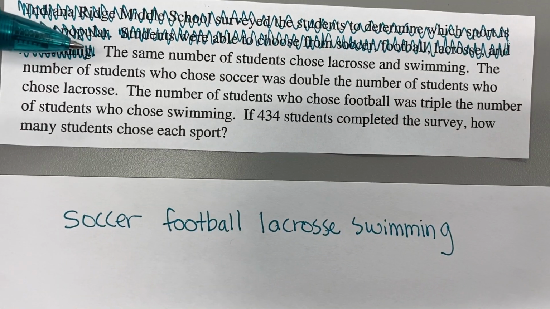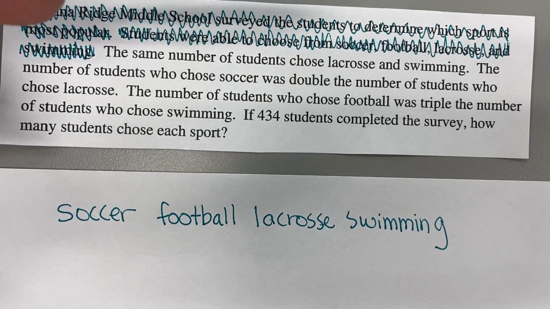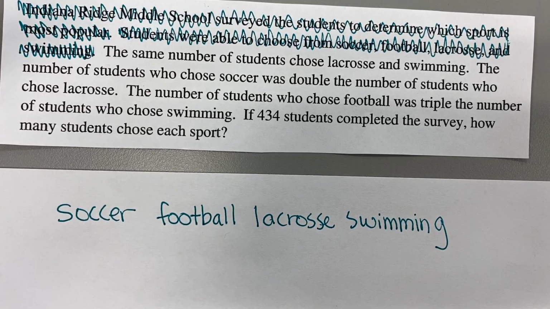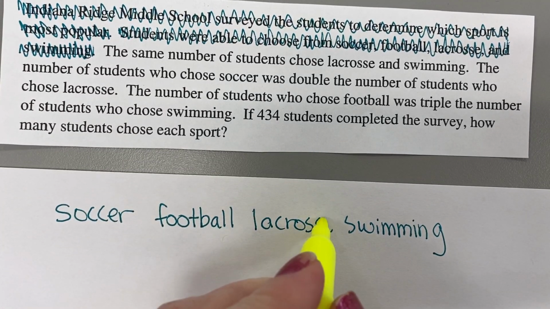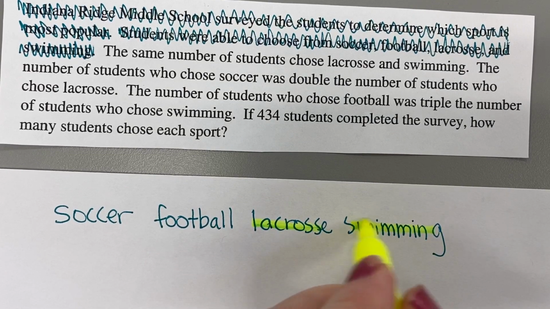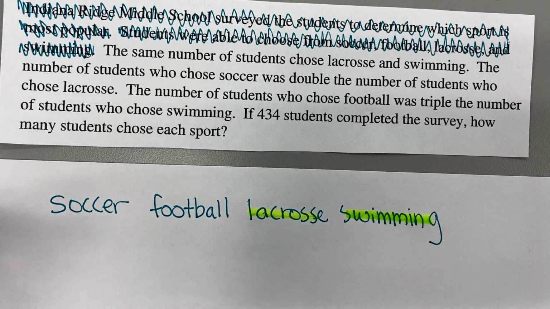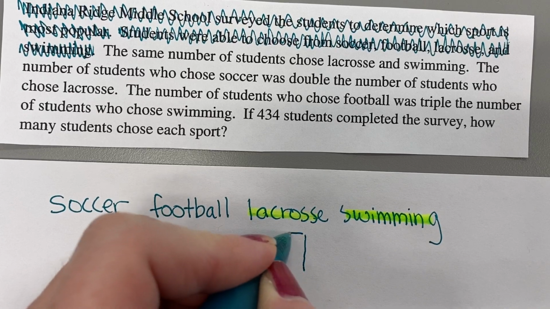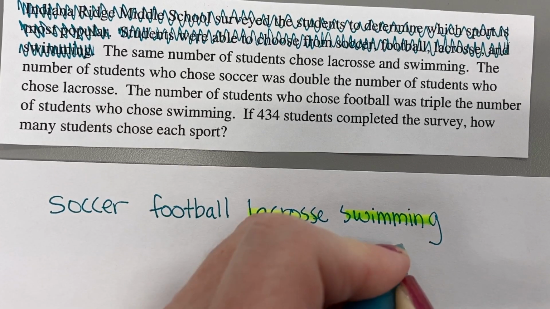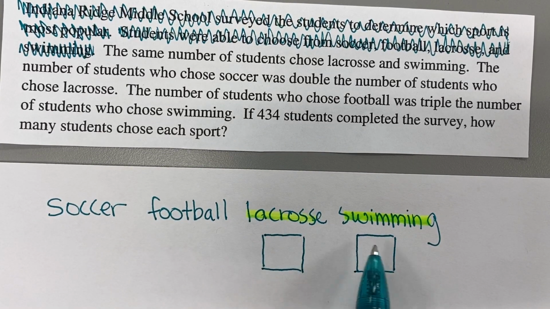The next sentence says, the same number of students chose lacrosse and swimming. So there's something here about lacrosse and swimming, and the exact same number of students picked both of those sports as their favorite. I don't know how many students picked it, but I know that it's the same.